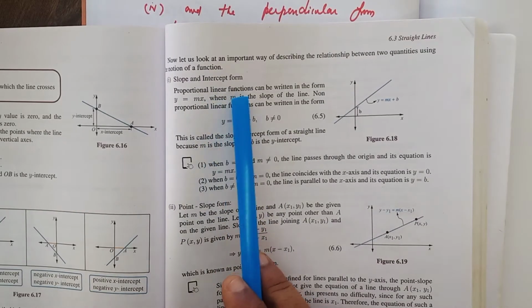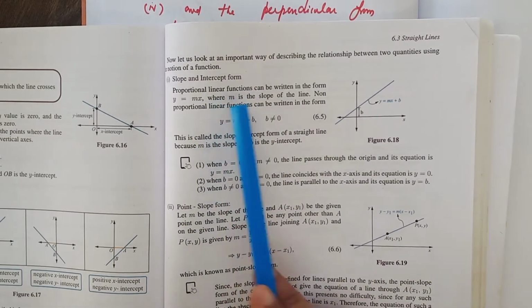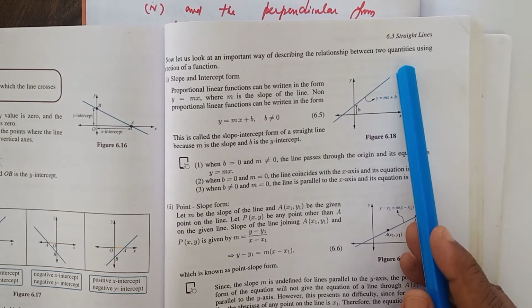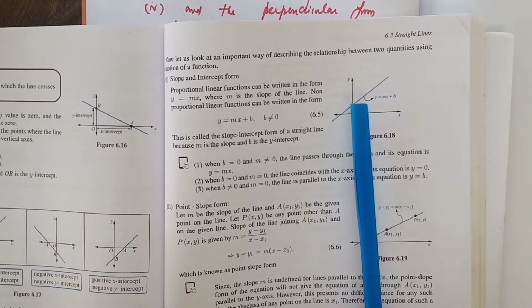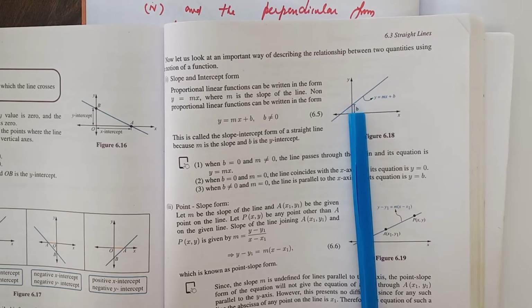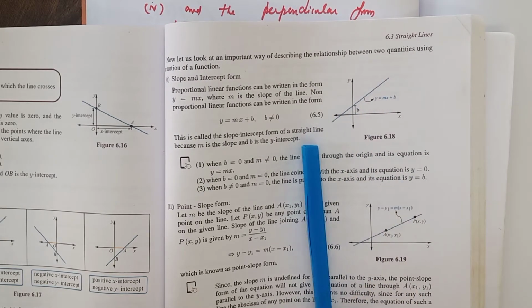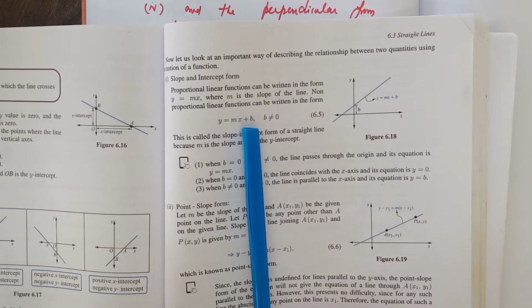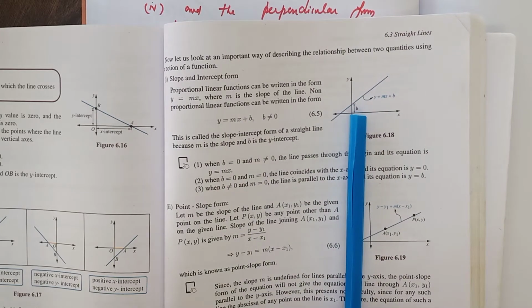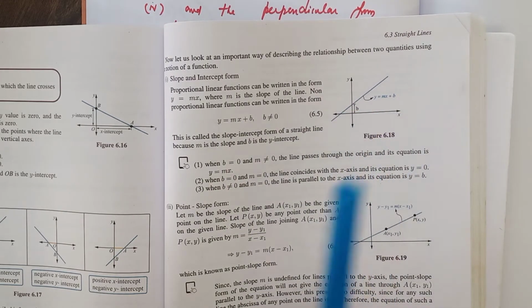The first one, slope and intercept form. Look at the straight line. The straight line has the y-intercept. The y-intercept is b. Origin to the point is b units. It has a slope. The slope is represented by the letter m. The equation of the straight line is y equal to mx plus b. Here b represents the y-intercept.